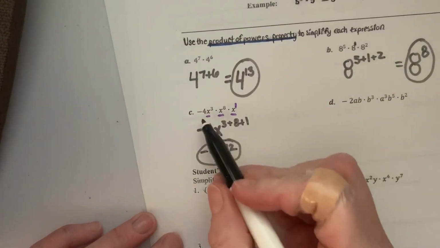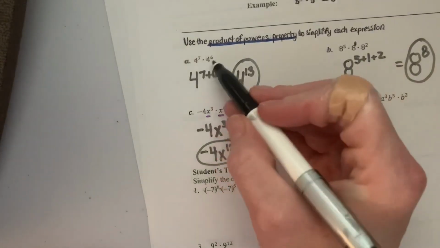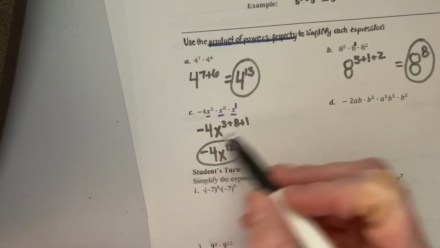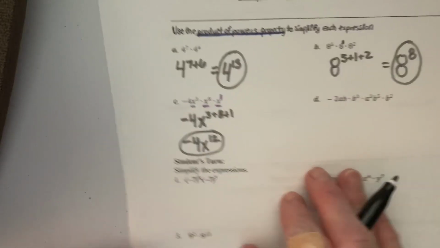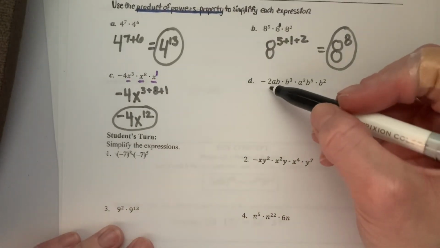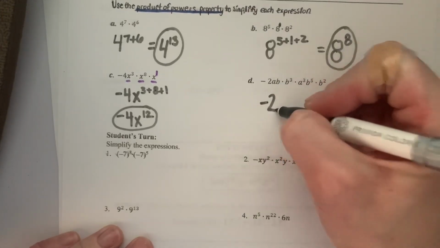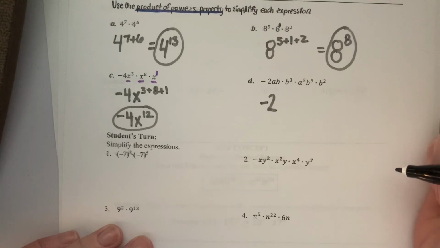Now, if there was something with the same base, we could multiply those and add our exponents, just like here. But there wasn't, so we're just going to keep it. For our last example, there's a similar number out front here, but there's no other numbers. So we're going to bring down our -2. All right, we have different variables here. Let's look for the ones that are similar.